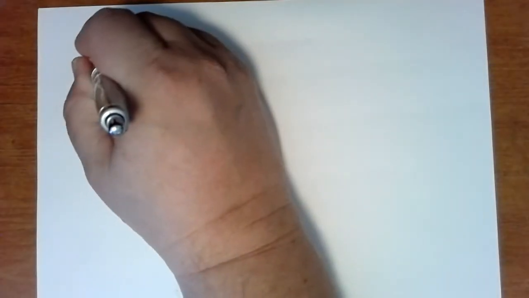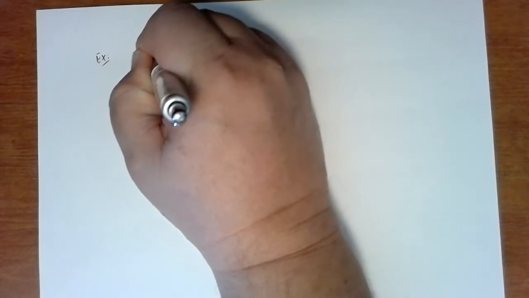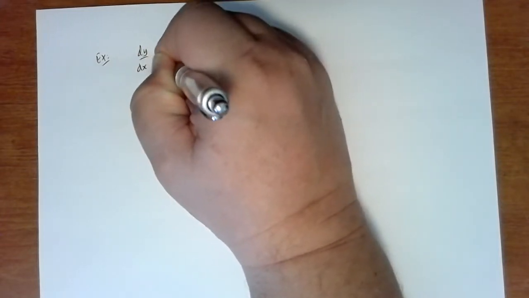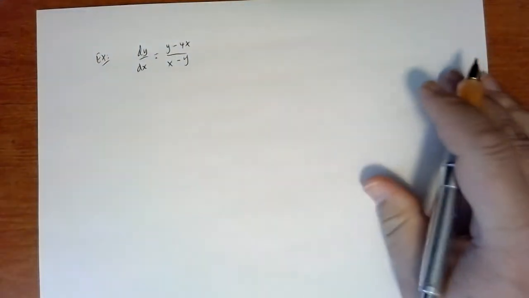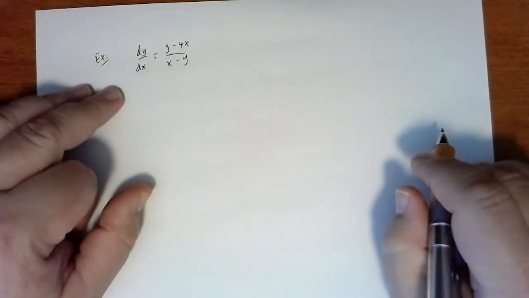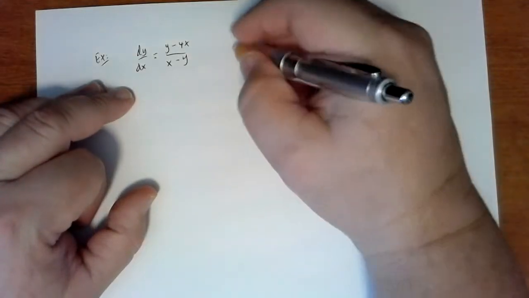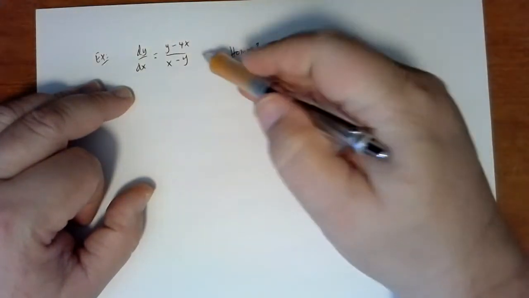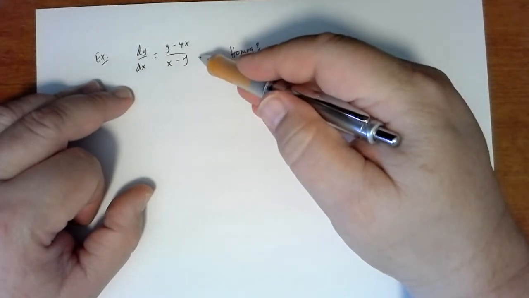Let's see. How about the example dy over dx is equal to y minus 4x divided by x minus y. Okay, so first off, is this homogeneous? Well, it doesn't look like it in its present form.